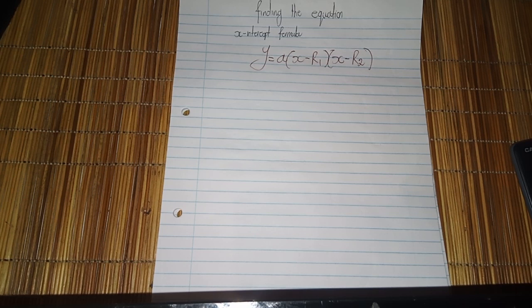Finding the equation. Now, there's three equations to the parabola. The first one is y equals ax squared plus bx plus c, which is the one that we've been working with up until now. The second one, third one, whatever order you put them in doesn't really matter. We don't know what order they were discovered in. What we know is the x-intercept formula.